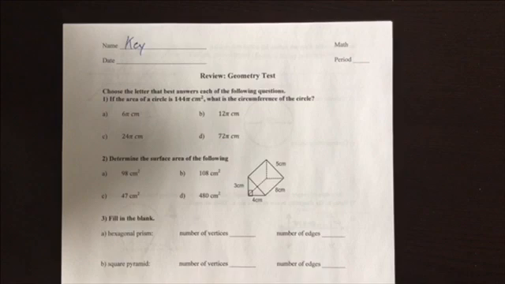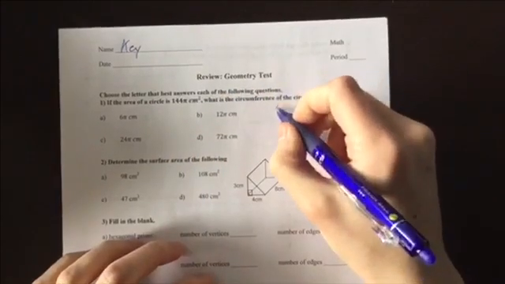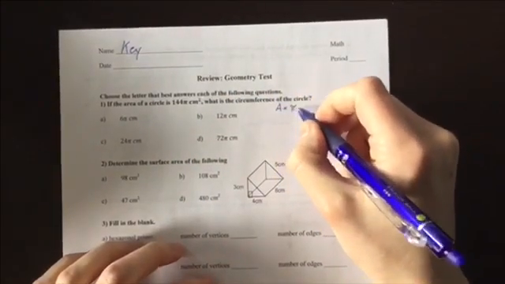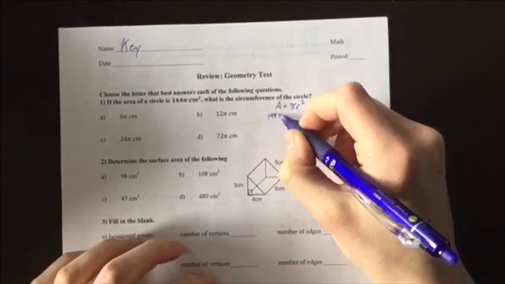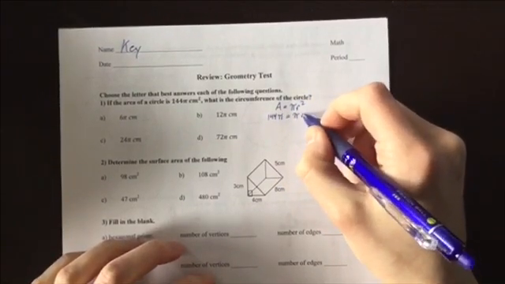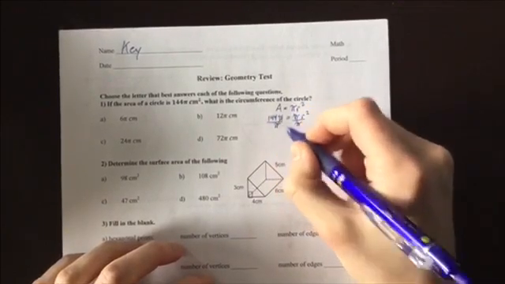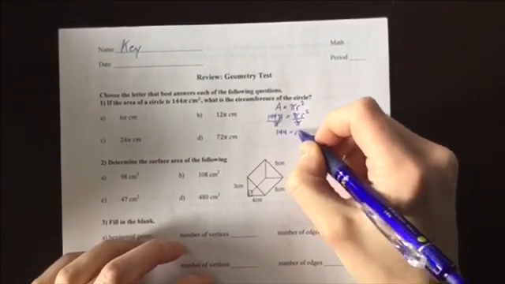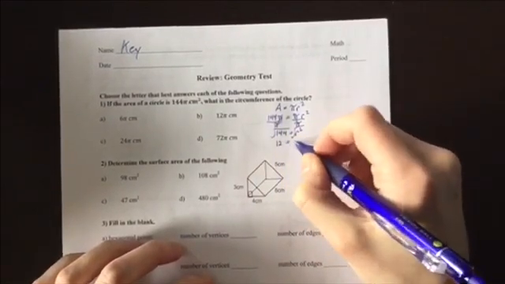So if the area of a circle is 144 pi centimeters squared, what is the circumference? So we're told area. I'll jot down the area formula of a circle. The area is 144 pi. Substitute in for area, and we're going to solve for r. Divide both sides by pi. 144 equals r squared. Take the square root of both sides, which is 12.